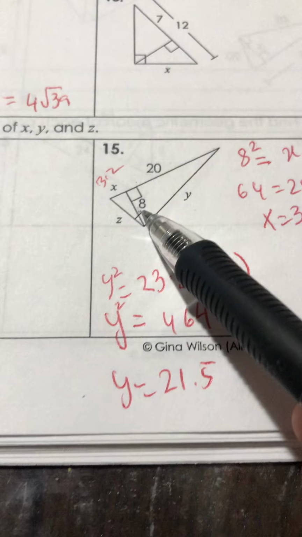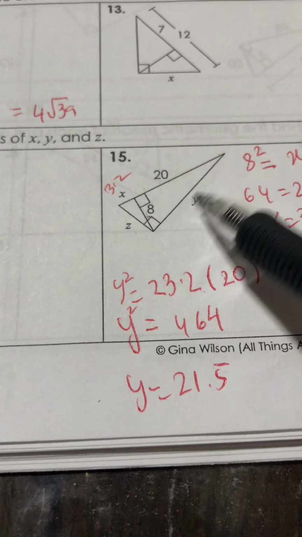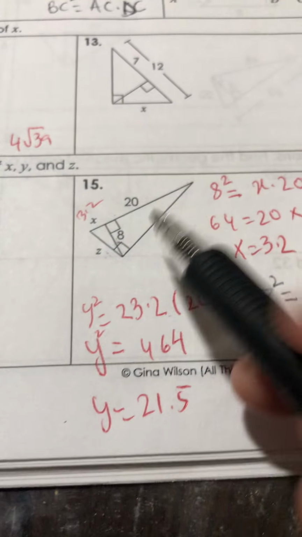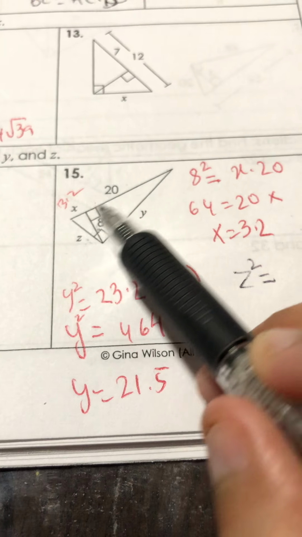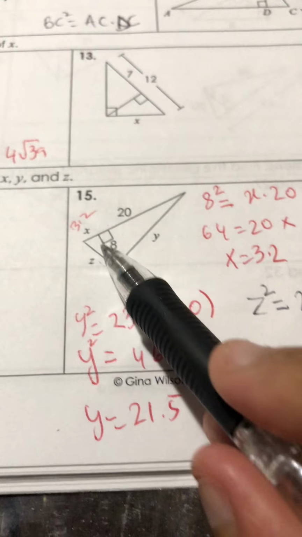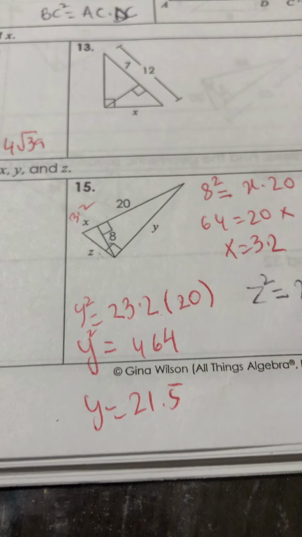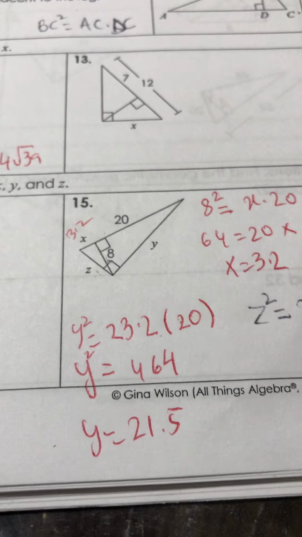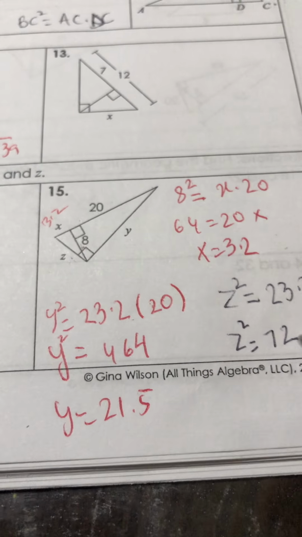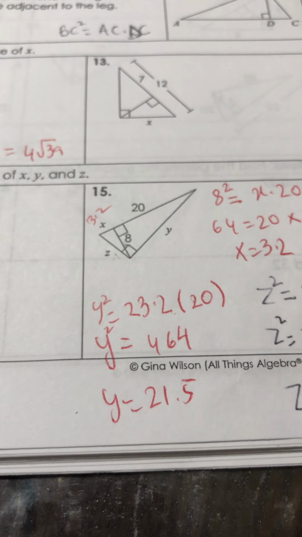Let's apply the leg theorem here, which says that the leg of the right triangle is the geometric mean of the hypotenuse, which is 23.2, times the segment adjacent to it, and the segment adjacent to it is 3.2. So z squared equals 72.724, and z is 8.6.